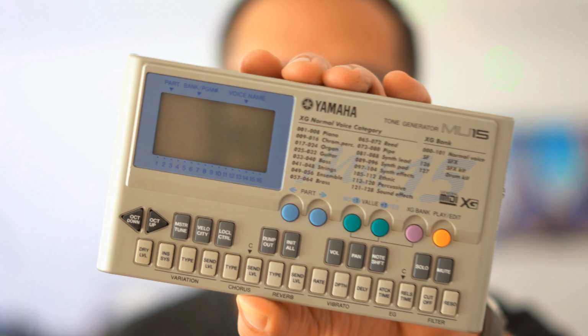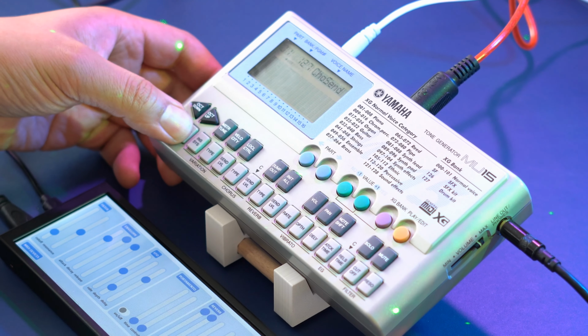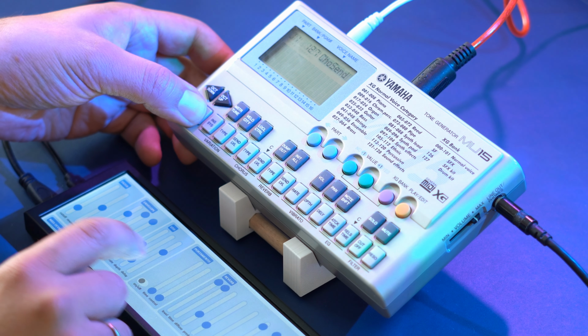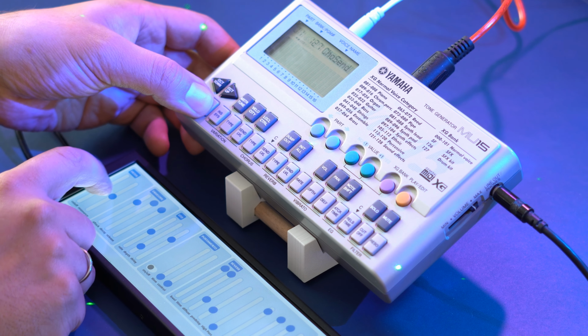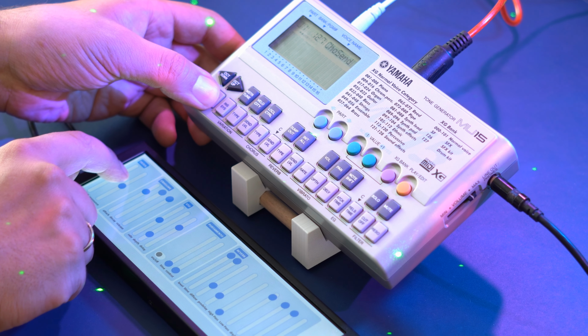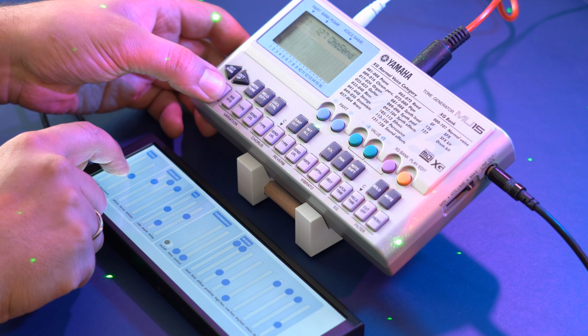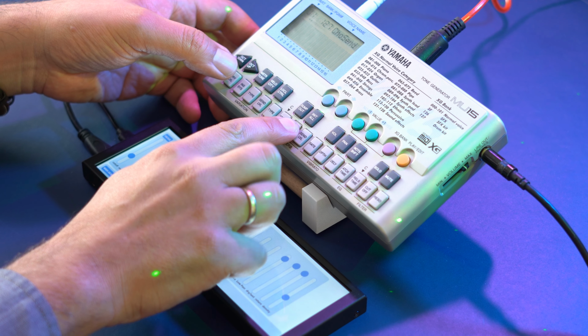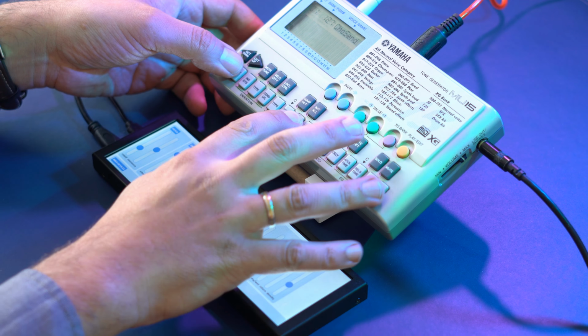Here we go. The idea here is to build a single-page web app that lets you edit all the hidden parameters of Yamaha's XG standard. On most devices, you can change a handful of parameters like filter cutoff frequency and attack and release, but you can't edit LFO or reverb parameters, for example.